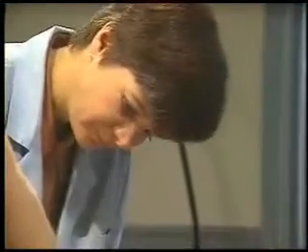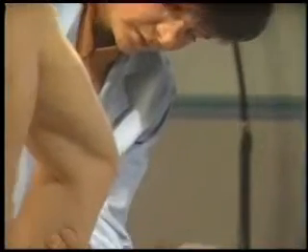Good. Let's check your right elbow. As you inspect and palpate the other elbow, compare findings.